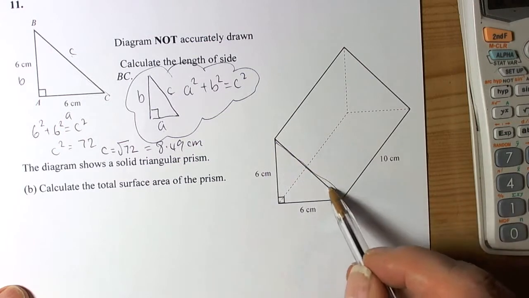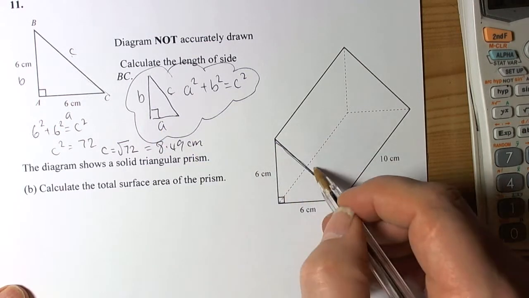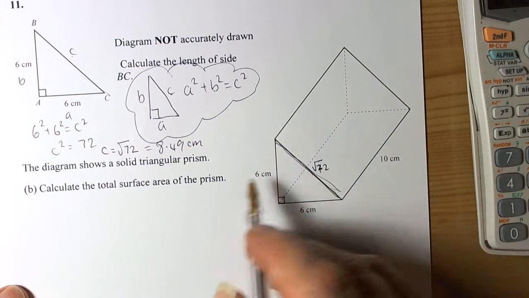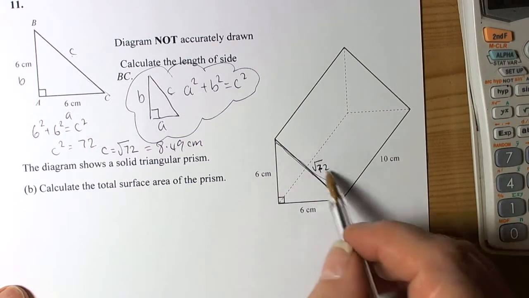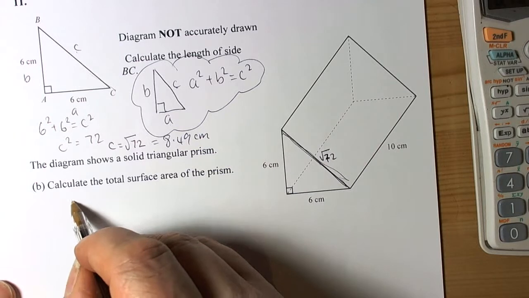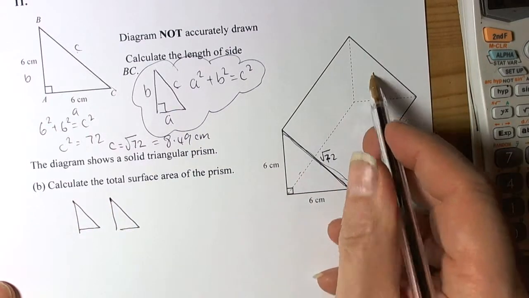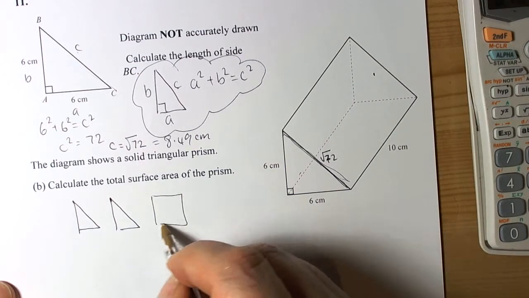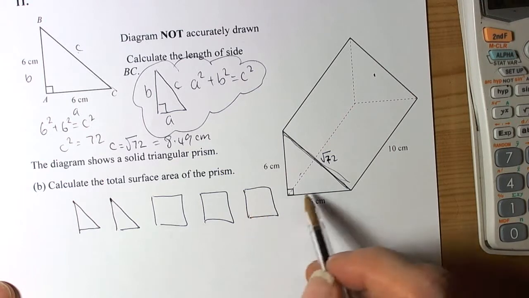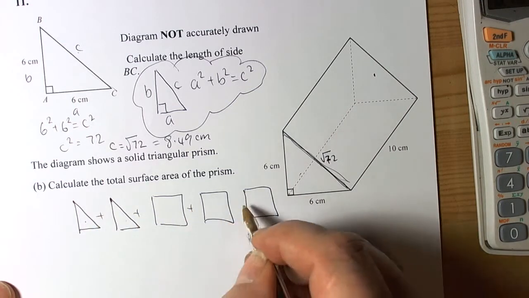Because we need this length here, it was convenient that part A of the question got us to work this out. I'm going to leave it as the root of 72 though, because that was the exact answer, not the rounded answer, and then we can work through all the different shapes. So we recognise that this prism can be broken up into 2 triangles, 1 at each end, and then 3 rectangles. Doesn't matter about the size of these rectangles, it's not to scale, it's just to remind yourself we need to work out these 5 areas, and then we're going to add up the area of each of them.